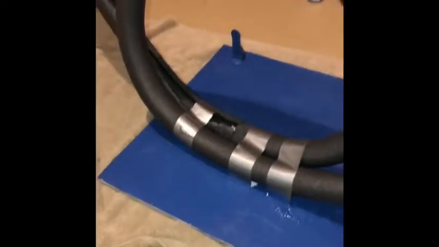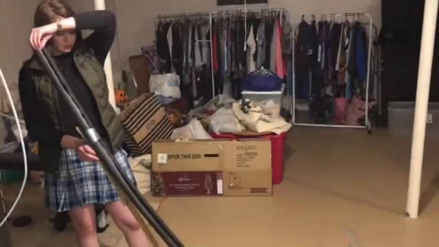We're trying to cover up the ugly duct tape with paint, so now we're just painting it with acrylic paint and getting all of our measurements down. Okay, so we are just going to do a dry run-through of the marble going through.